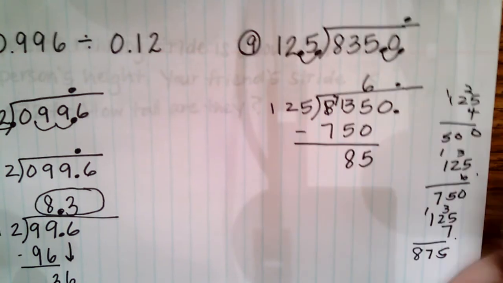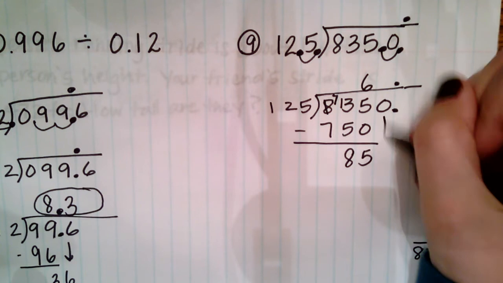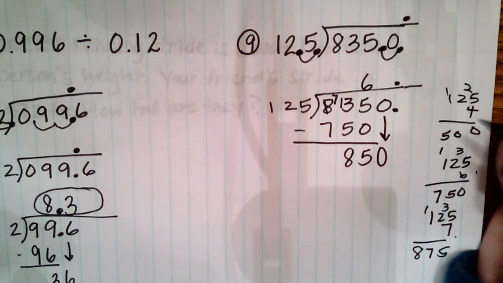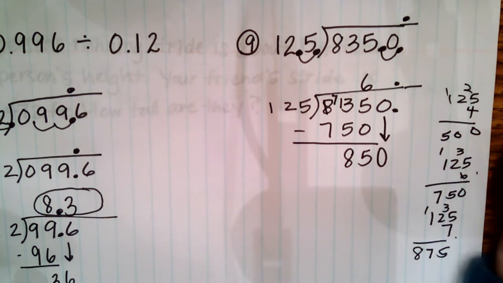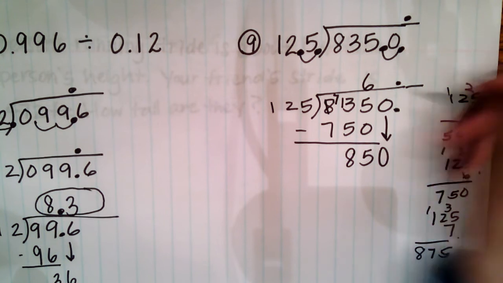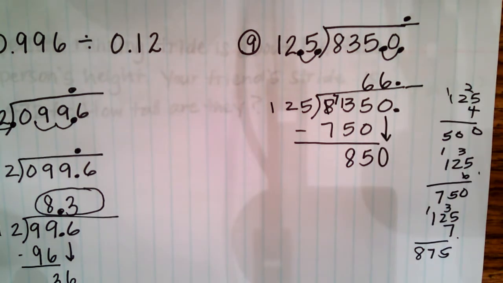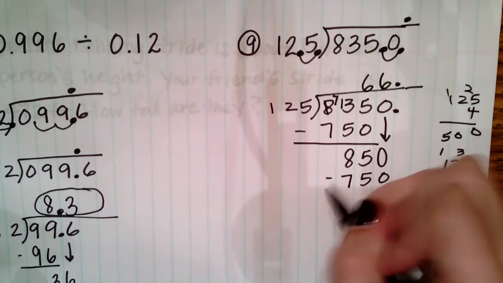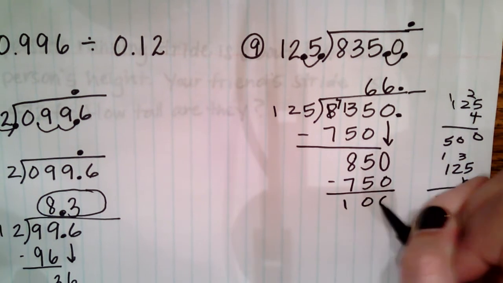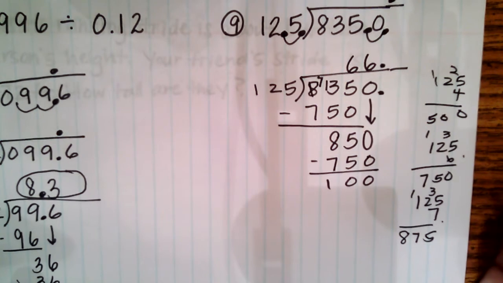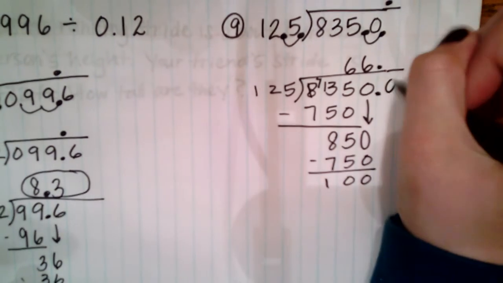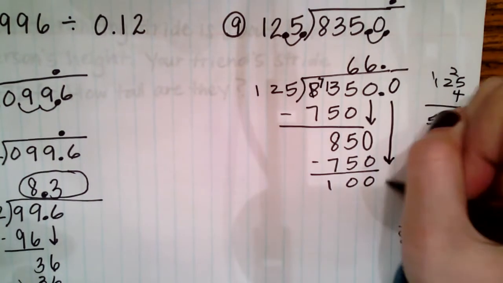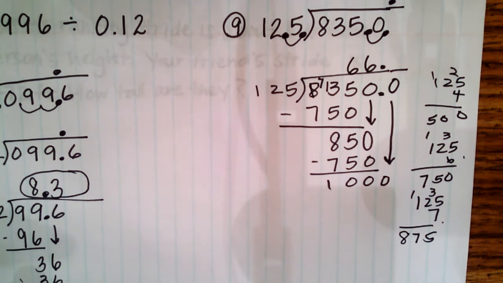13, that's 85. And I'll bring down my 0. Again, 875 is too much, so I will go 6 times again, which gives me 750. Which gives me 100. I add a 0. I can bring it down.